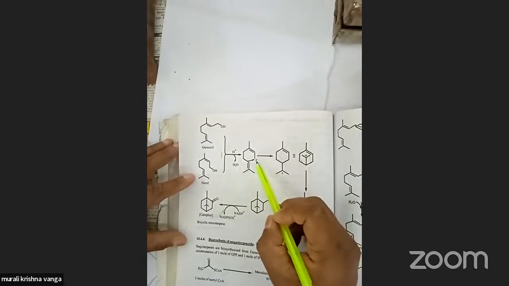Another example is camphor, a bicyclic monoterpene. Same here, neryl or geranyl undergoes loss of water molecule, forming an allyl carbocation. This allyl carbocation shifts and is converted to a tertiary carbocation, then a cyclic tertiary carbocation. This carbocation shifts into a ring, followed by hydrolysis, then oxidation, and forms camphor, the bicyclic monoterpene. Okay.